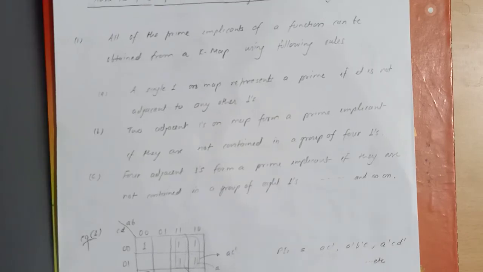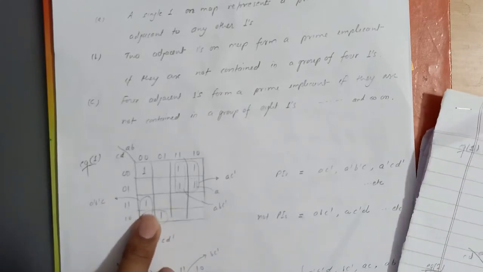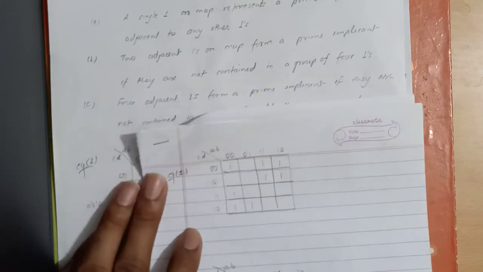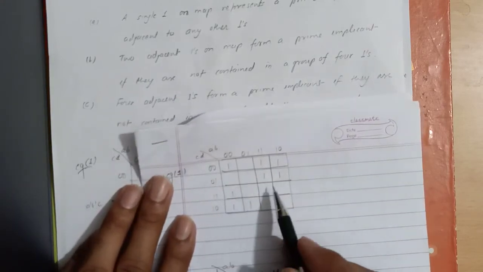I have solved this example here. Again I will write this question and then try to solve it in front of you. So this is our first example. Just suppose we have to find the prime implicants.